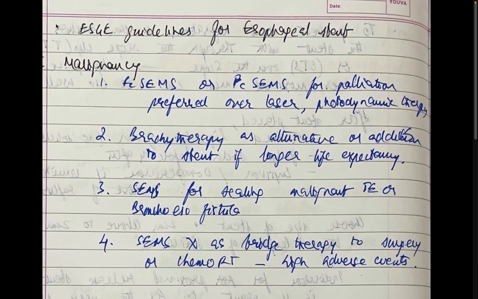ESGE guidelines for esophageal stent: malignancy. FC SEMS or PC SEMS for palliation is preferred over laser or photodynamic therapy. Brachytherapy as an alternative or an addition to the stent if longer life expectancy. SEMS can be used for sealing a malignant tracheoesophageal or bronchoesophageal fistula. SEMS is not used as a bridge therapy to surgery or chemoradiotherapy because there's a high risk of adverse events.